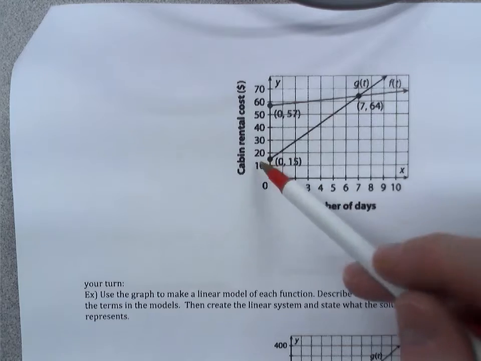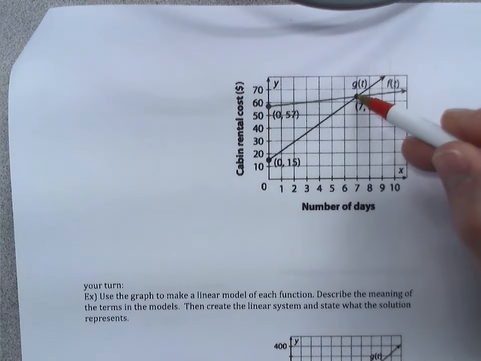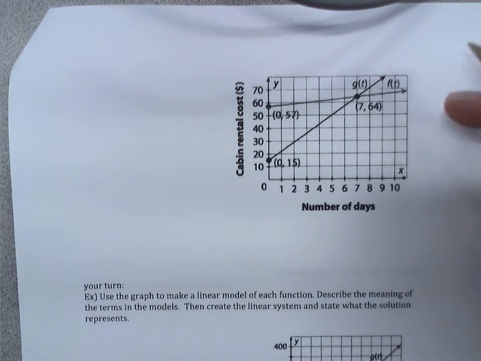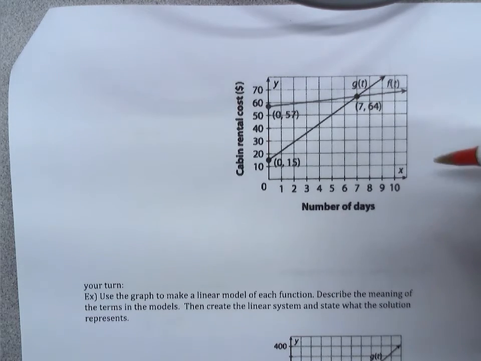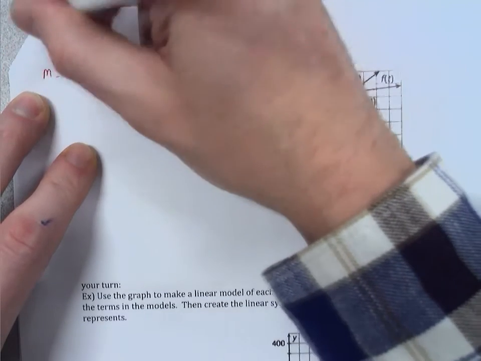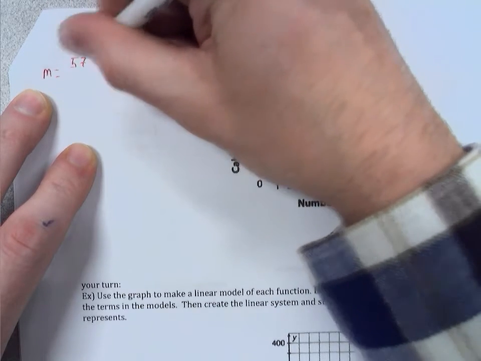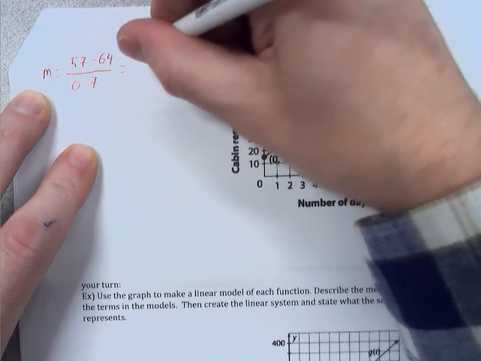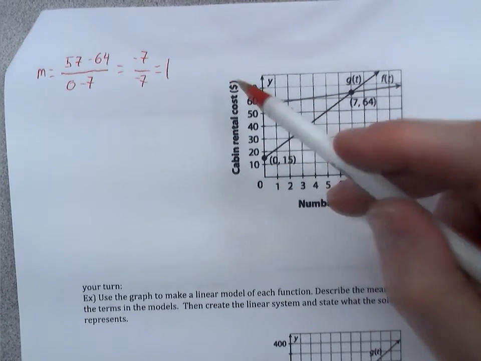So if we look at this first one, we have two different lines here, and we've got some points on each line. We can see the point at which they intersect, (7, 64). We'll talk about that in a moment and exactly what that means. So first, let's talk about this first line here. We have this point (0, 57) and this point (7, 64). If we want to find a linear equation for this, we can simply find the slope. I'm going to take the two y values, 57 minus 64 over 0 minus 7. If I do that, I get negative 7 over negative 7, which equals 1. So there's the slope for that line.